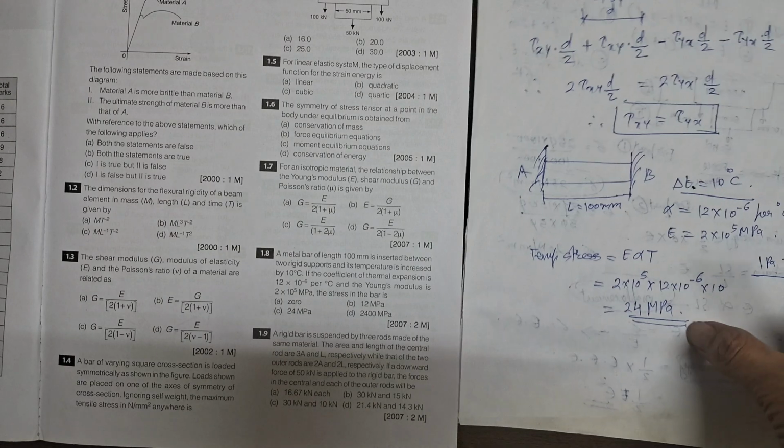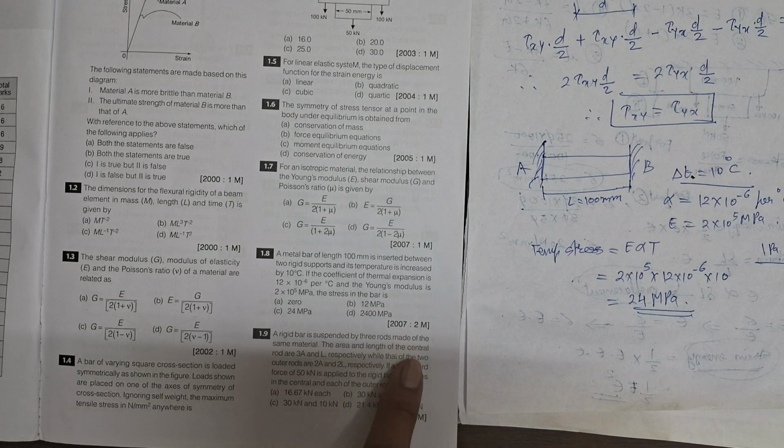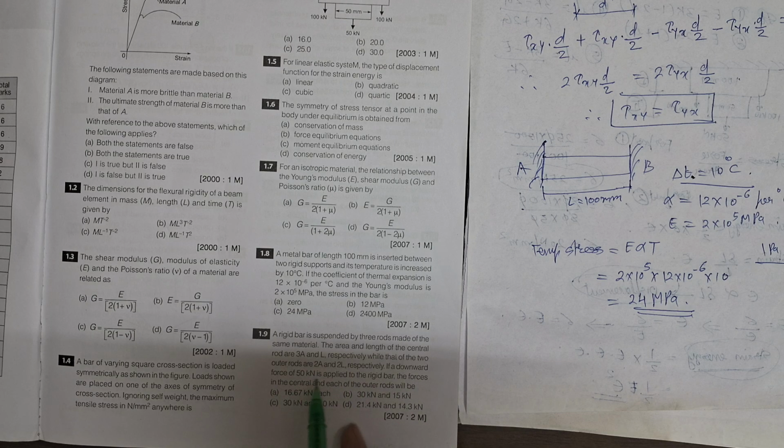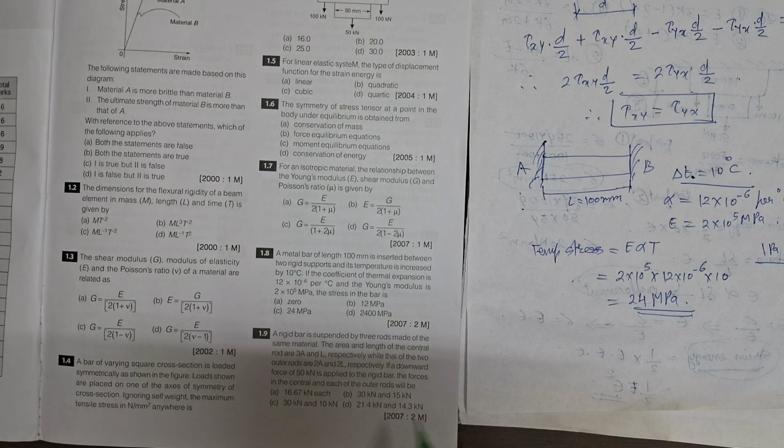Then next is this question, the last question you can see over here. A rigid bar is suspended by 3 rods made of the same material. The area and length of the central rod, so they have given 3 rods, and area and length are also different: 3A and L respectively, while those of the 2 outer rods are 2A and 2L respectively. If a downward force of 50 kilonewton is applied to the rigid bar, remember this rigid bar: whenever they give this term rigid bar, it means that its own deflection will be 0. It is totally rigid. The forces in the central and each of the outer rods will be, okay, so basically we are supposed to find out the forces.